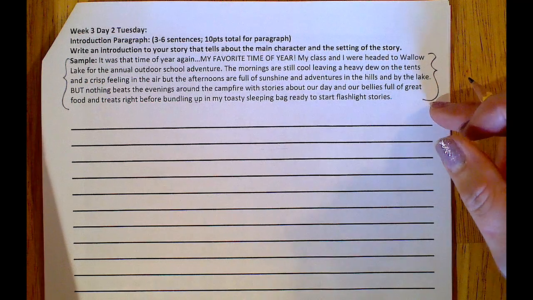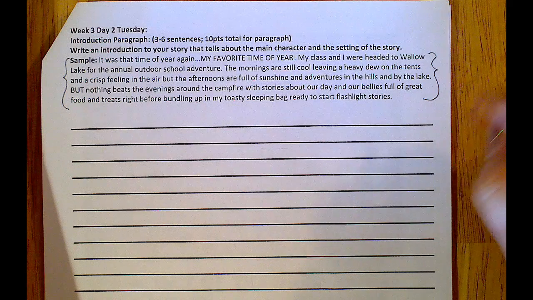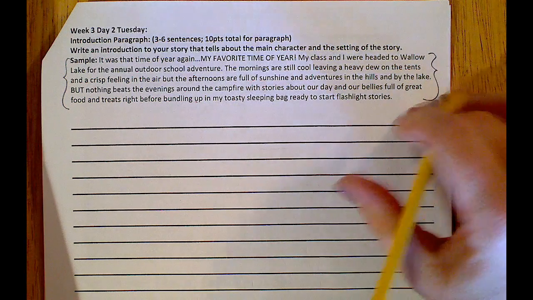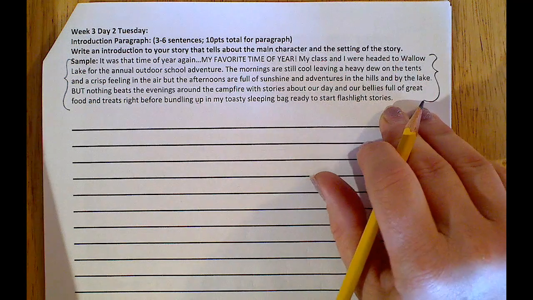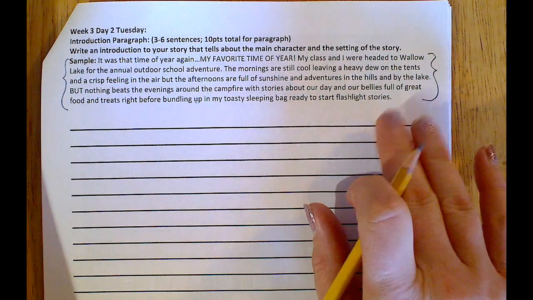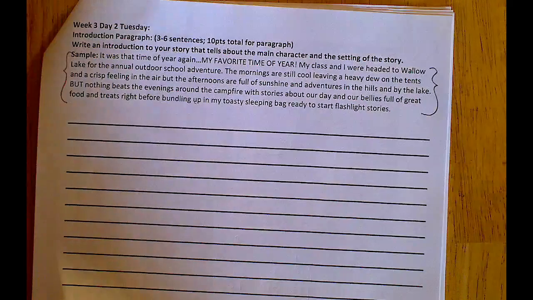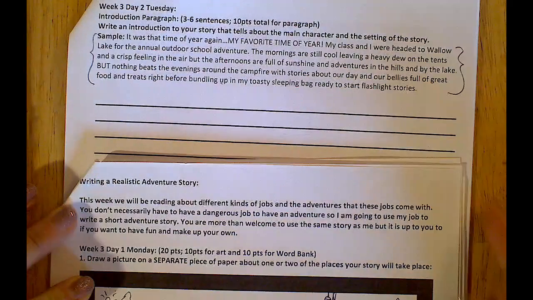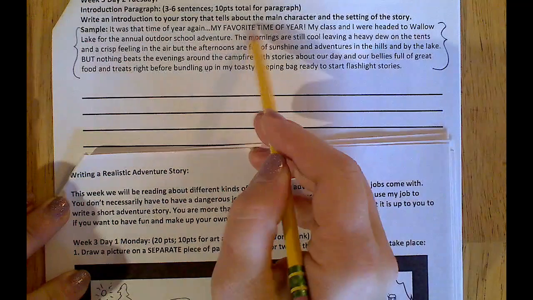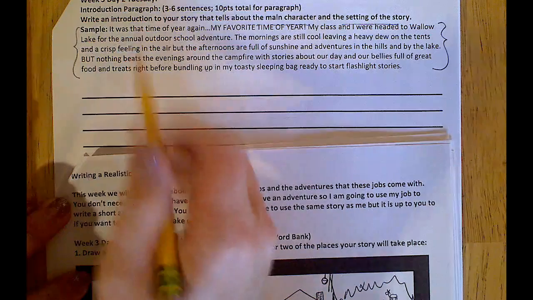So at least practicing the handwriting, the fluency, spelling correctly, capitalization. There's so much that goes into a piece. I totally understand. But for your introduction, I took the words from my day before. So I got out my day 1 writing and I looked at my picture and I thought about what I would tell somebody about the setting. So it says that it tells about the main character and the setting of the story. And so I looked at this picture and this is what I wrote.